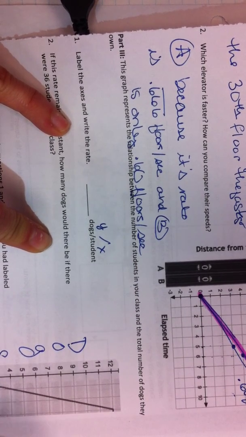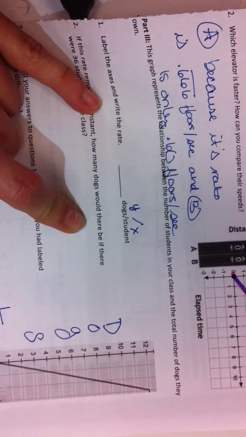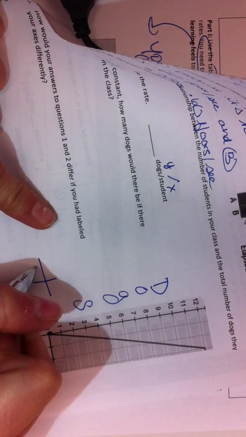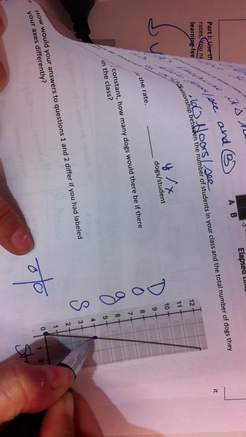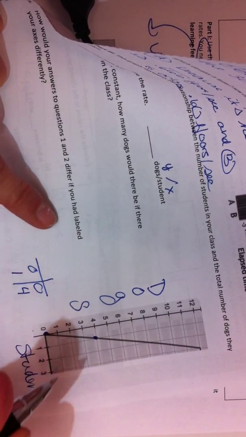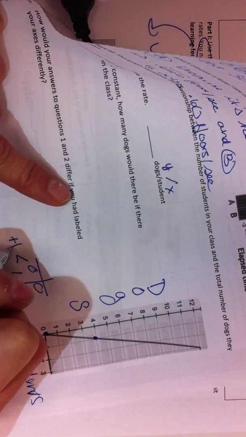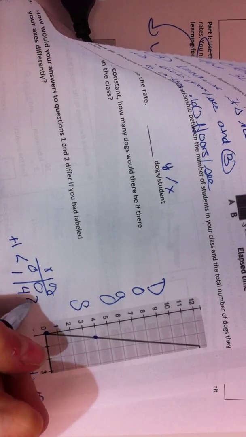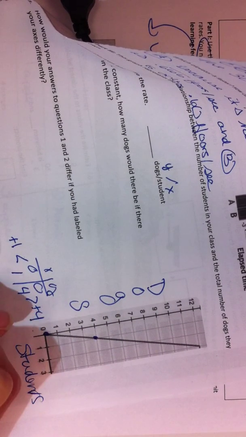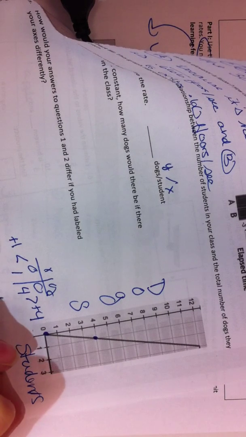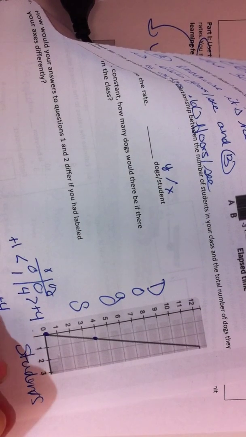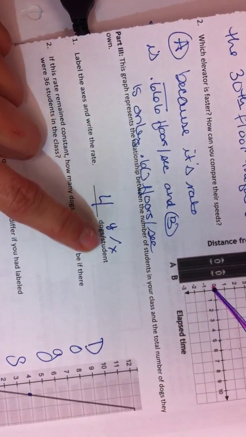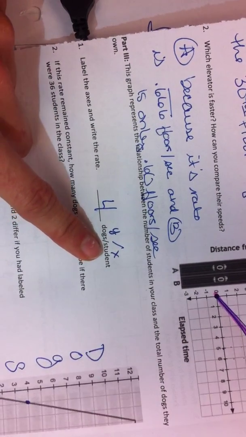Well, I have 0, 0. Remember, rate, you make a table. I've got 0, 0. Find another point. There's a perfect point right there, so that's 1, 4. So 1, 4. Find the rate. We had to add 1 here, and we had to add 4 here. It's y over x, or positive 4 divided by positive 1, which is 4. So it's going to be 4 dogs per student. That's a lot of dogs per student, but still, 4 dogs per student.